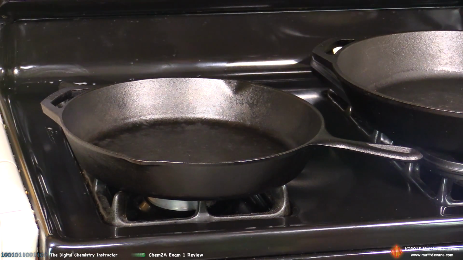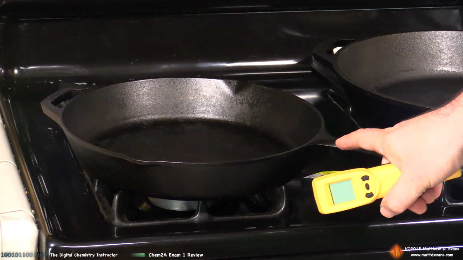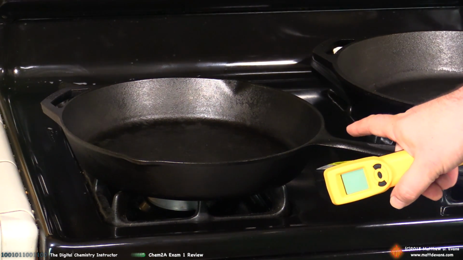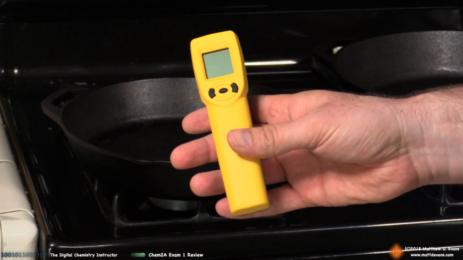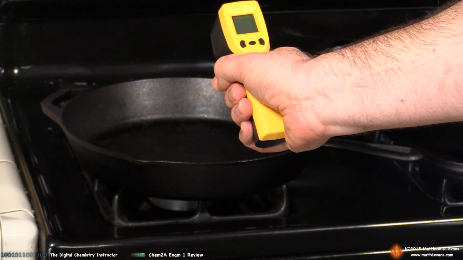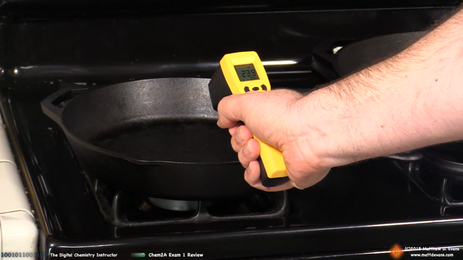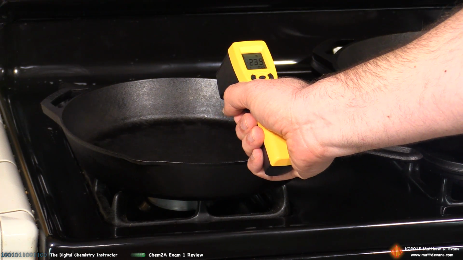Hello and welcome to my kitchen. I'm going to show you a quick demonstration of how the specific heat calculation works. I've got a cast iron pan that I really like to use when I'm cooking on the stove, and I also have this little thermal sensor. This works with infrared, so all I have to do is point this towards the cast iron, and I'm going to get an initial temperature of this cast iron pan.